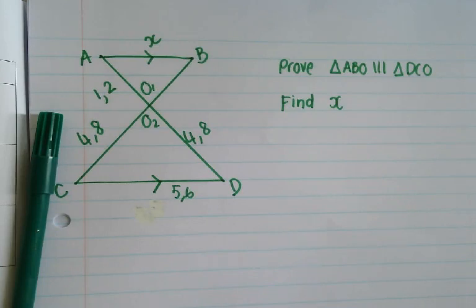So you can use either one, don't give me both, it's a waste of time. Therefore, triangle ABO is similar to triangle DCO, angle, angle, angle. Therefore, first 2 over first 2 is equal to second 2 over second 2 is equal to first and last over first and last. I only started writing this yesterday.